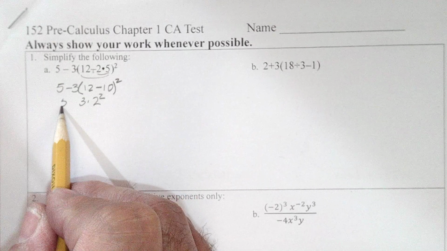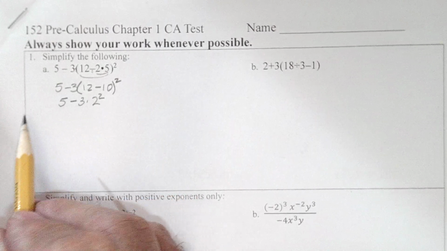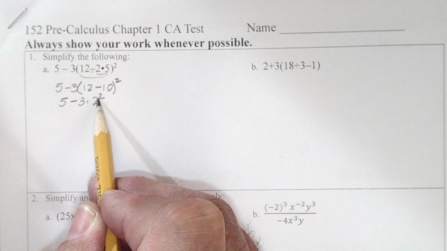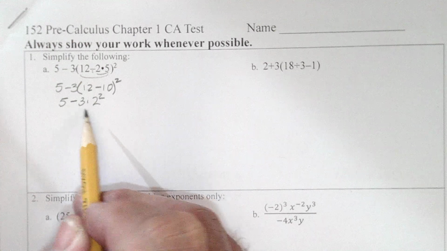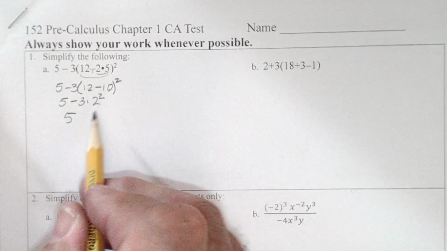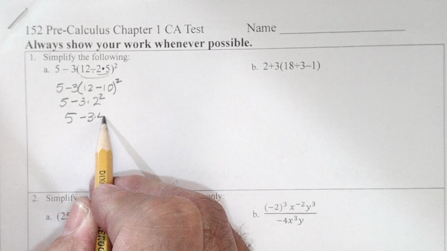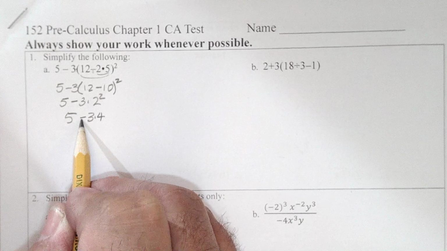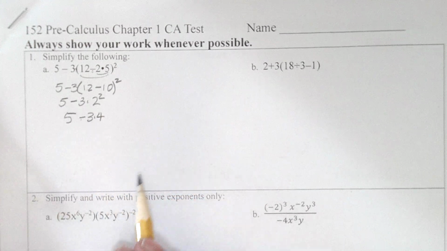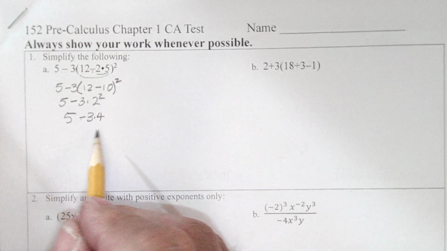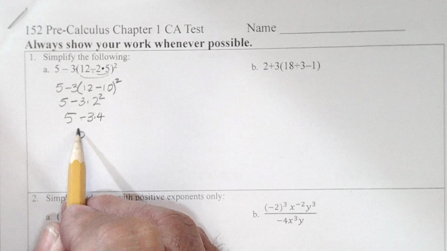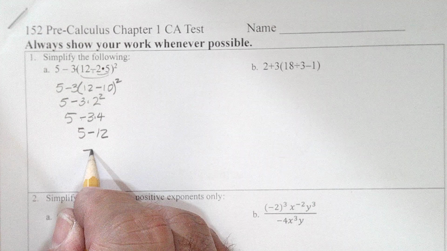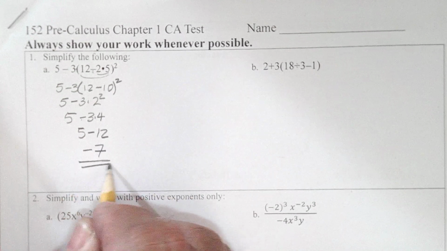And that's times 3. It's still tempting to do that subtraction, but this is multiplication. You've got to do it first. You've got to do the power before that. And 2 squared is 4, so we have 5 minus 3 times 4, and this multiplication has to come before that subtraction. That subtraction is hanging around, tempting you to do it right away. But we have 5 minus 12, which is negative 7.